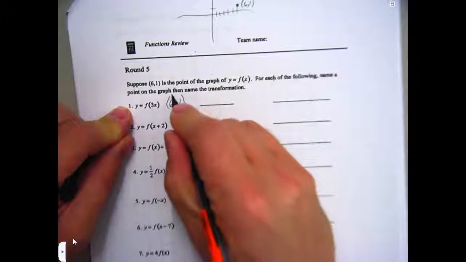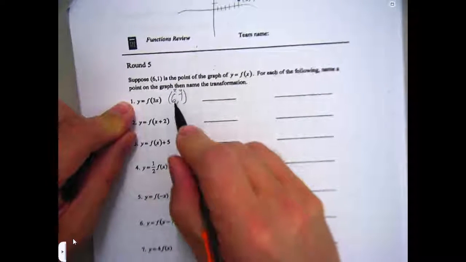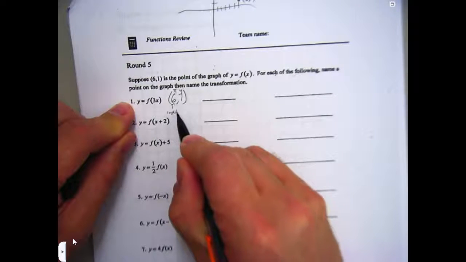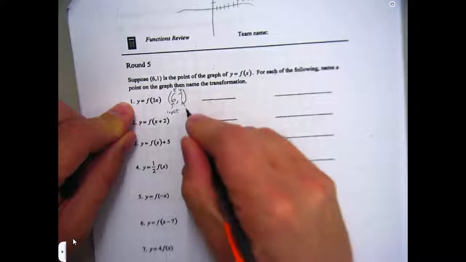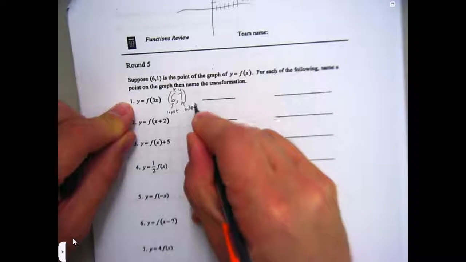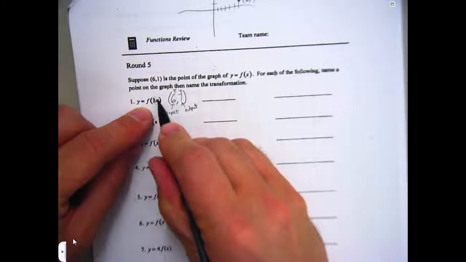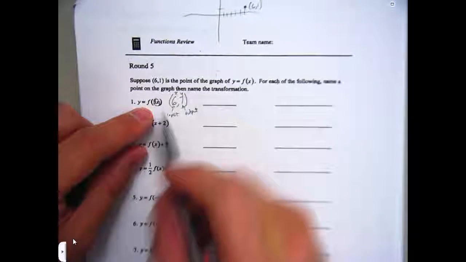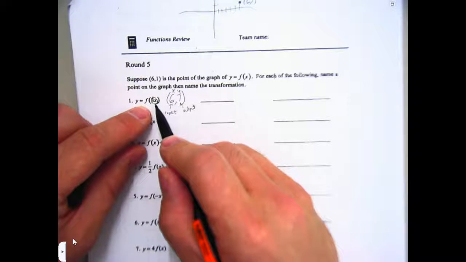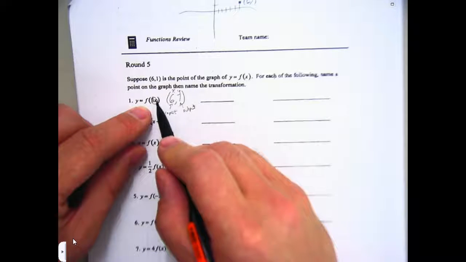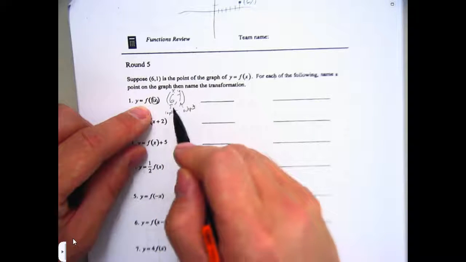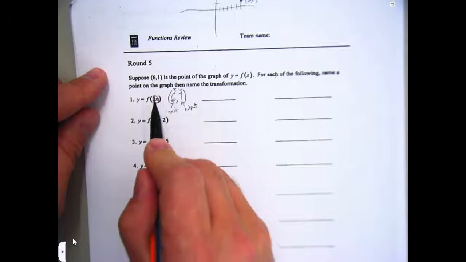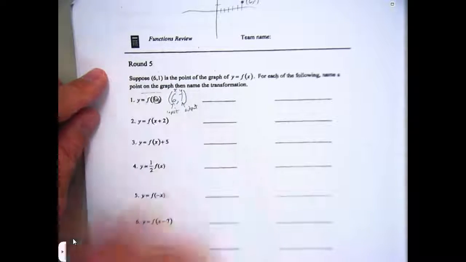that point. Remember, this is x, this is y. X is called our input. Y is called our output. I am taking that point, and I am changing it. It's inside. Which am I changing, input or output? It's on the inside, so it's changing the input. It's changing our x value. It's doing a horizontal movement, right? Remember, inside is horizontal. It's changing the x.